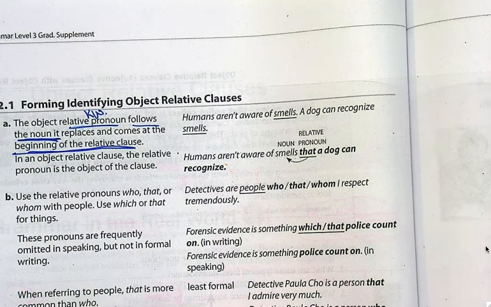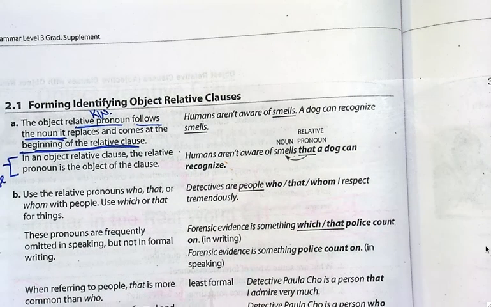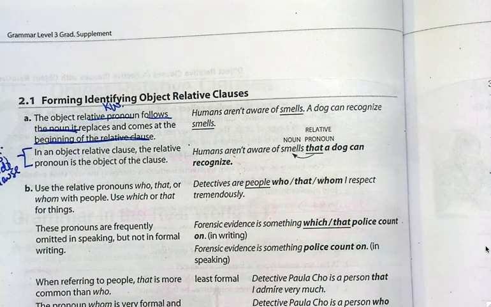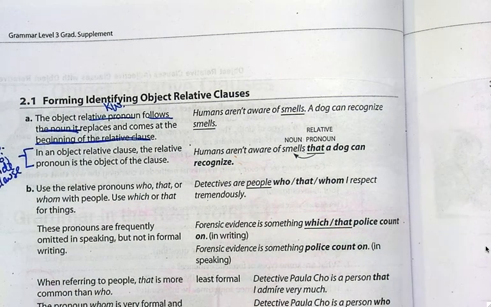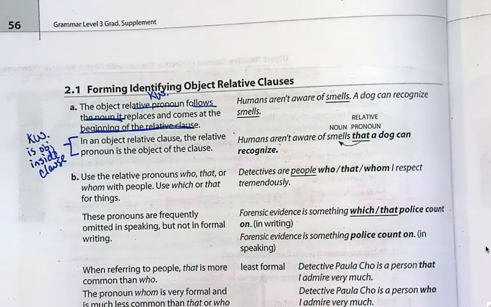In an object relative clause, the relative pronoun is the object of the clause. And this is why it's called an object relative. The key word is object inside the clause. So it's not working as the subject, it's working as the object inside of the clause. The key word is the object inside of the clause. I'll move this over so you can see what I'm writing.